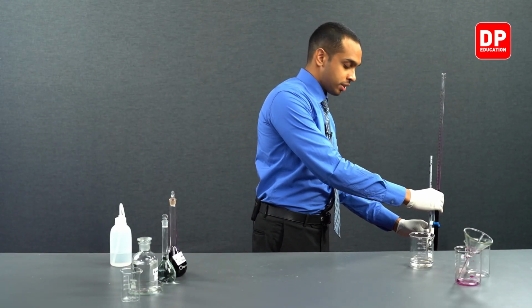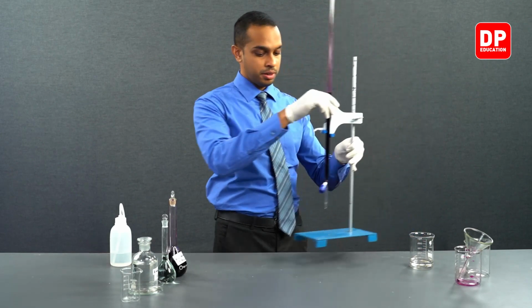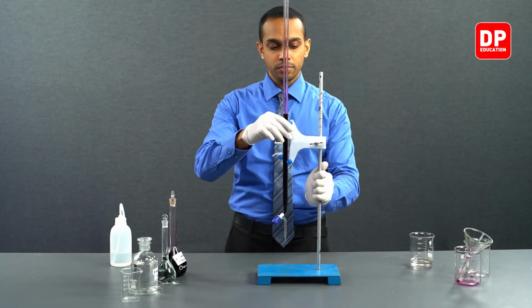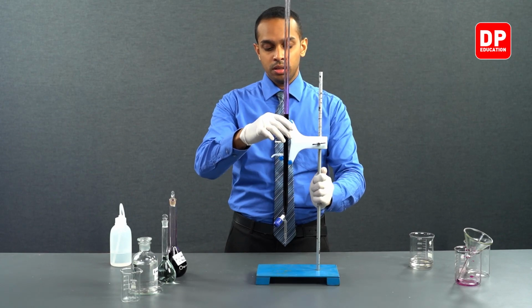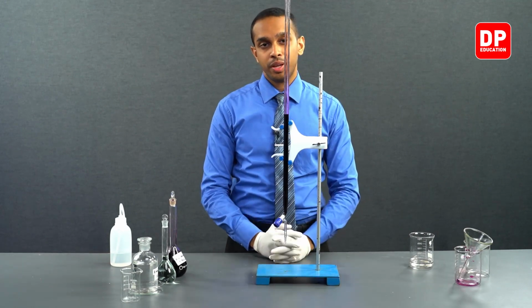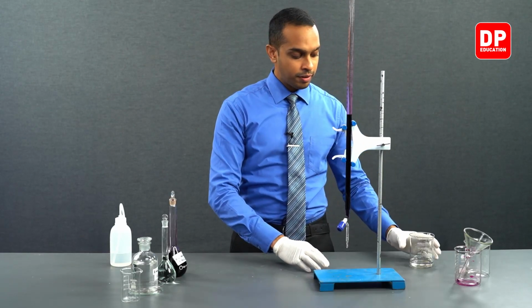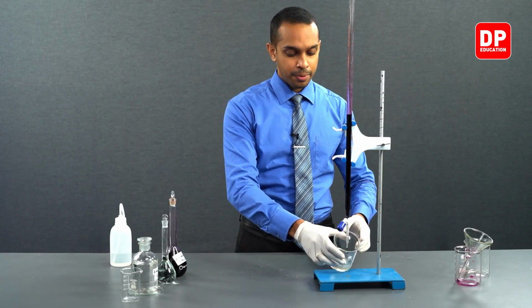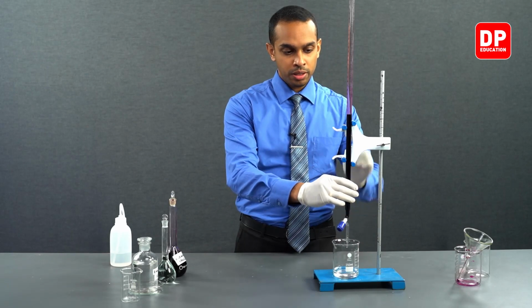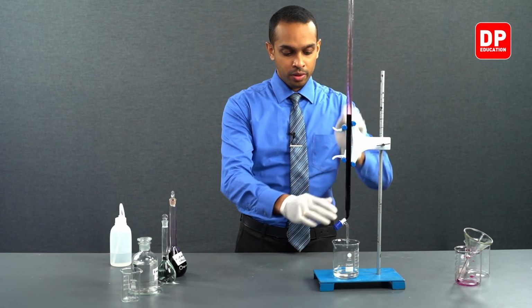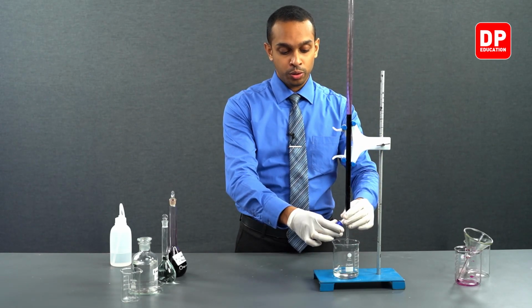Now I will move this back onto my table. Just like in the previous setup, I will open this tap and make sure that the tip of the burette is also fully cleaned.